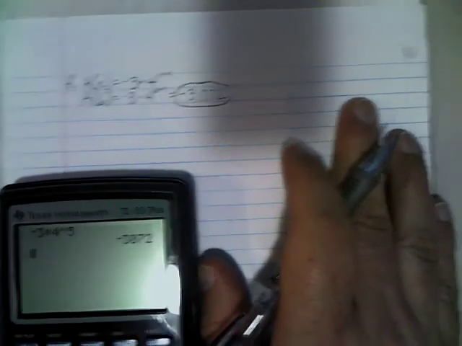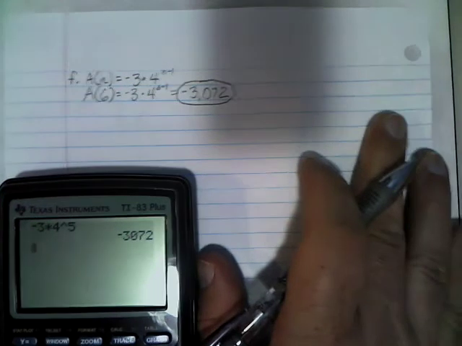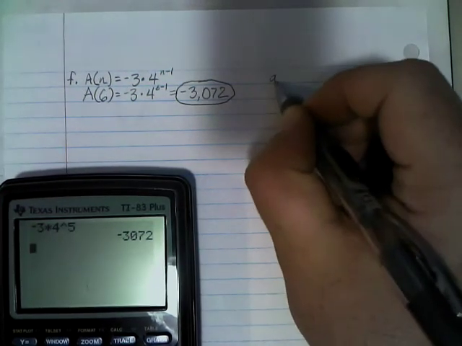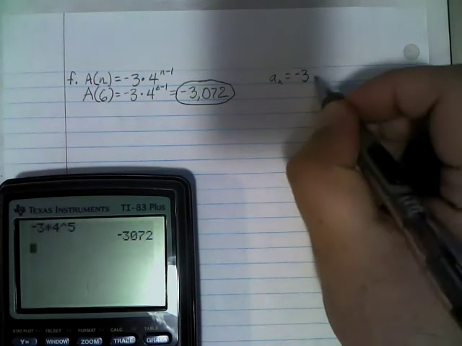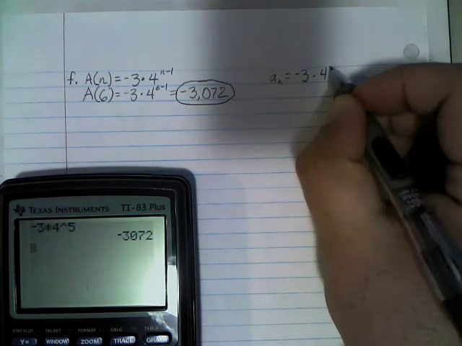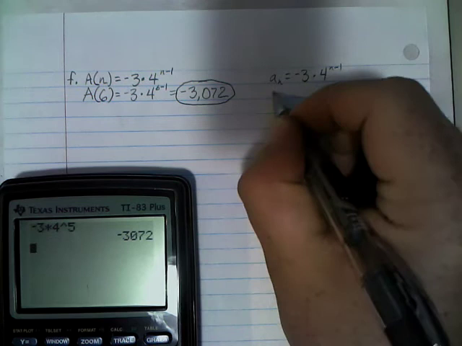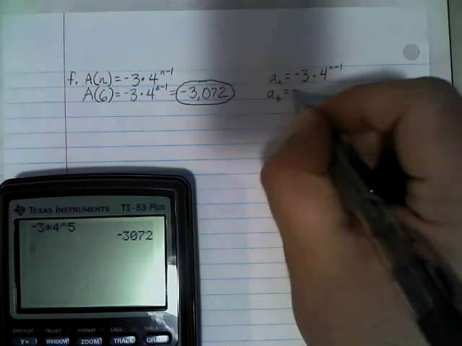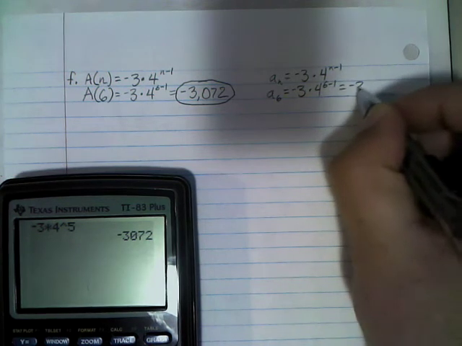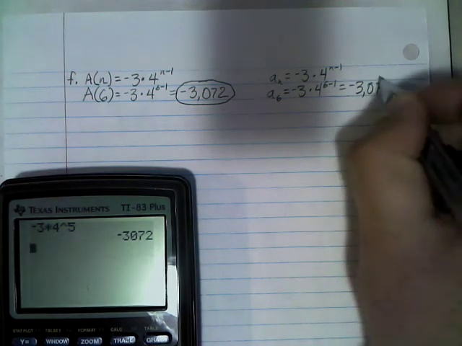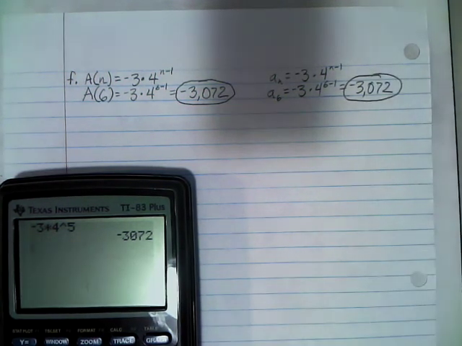Now, if I were to do this using the subscripts, it would be very similar, but this time it would be A sub n equals -3 times 4 to the n minus 1 power. And this would just be A sub 6 then, is -3 times 4 to the 6 minus 1, which would still be -3,072. So you can see here, it really makes very little difference.